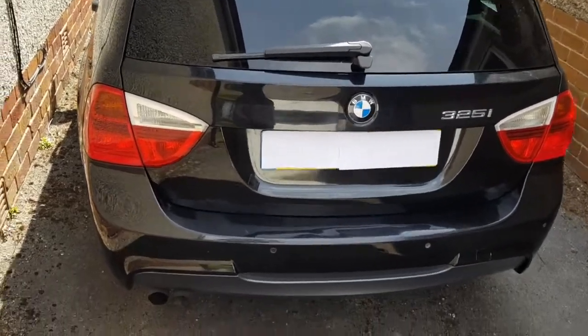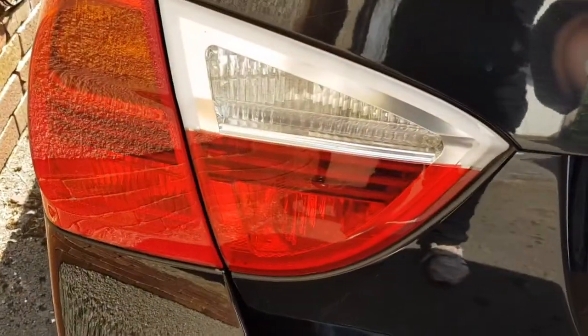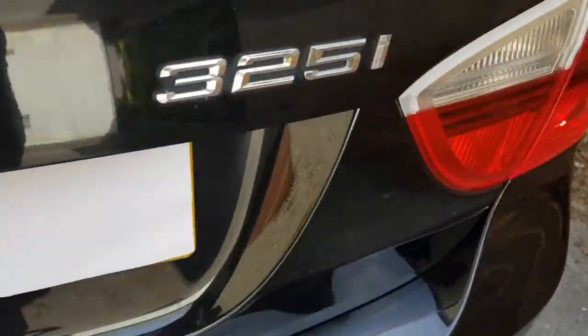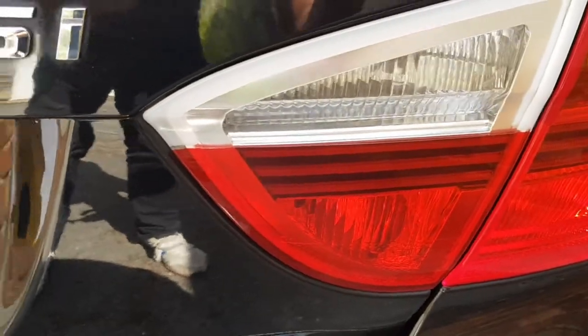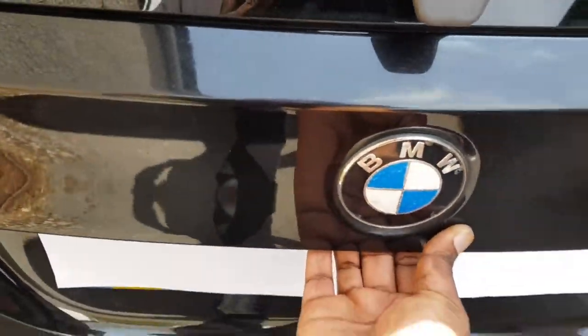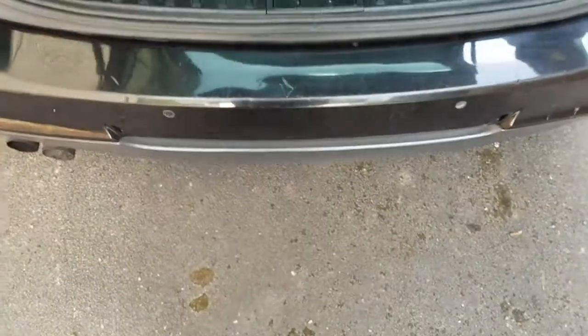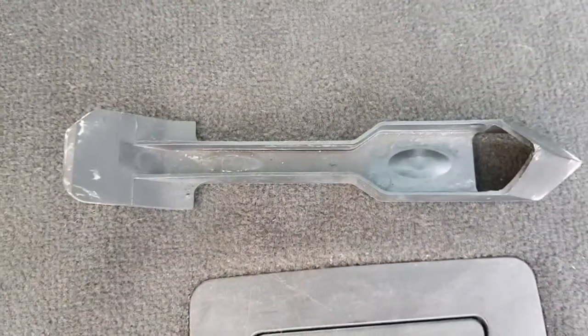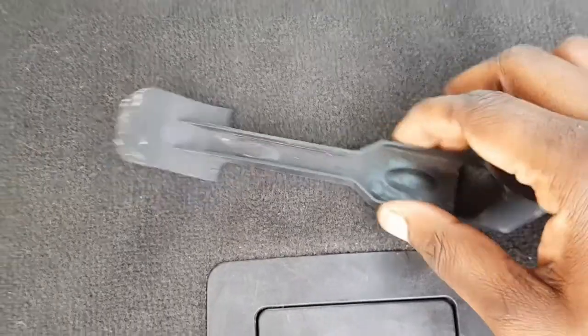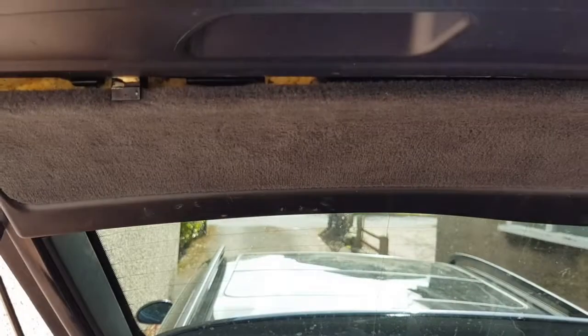It's even quicker and simpler to gain access to the inner tail light assemblies. If you open up the boot, you'll need a trim removal tool. I have one here, and you'll need to use that to detach 3 clips on the panel on the tailgate.